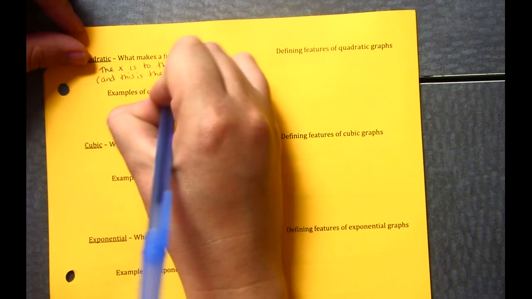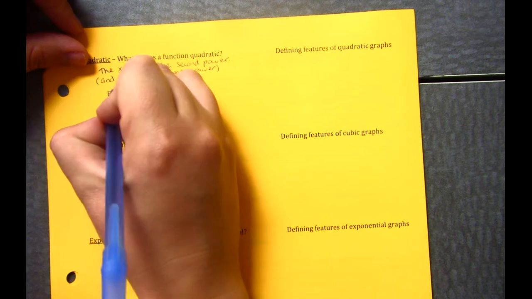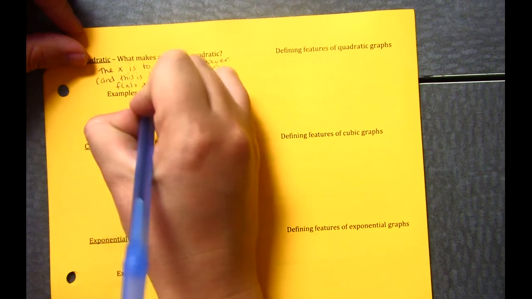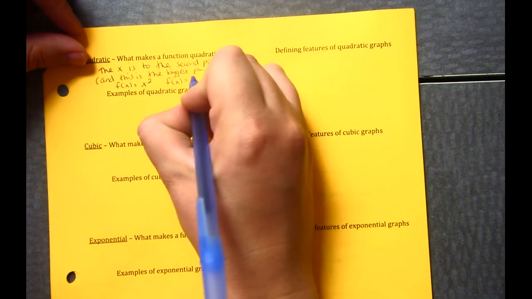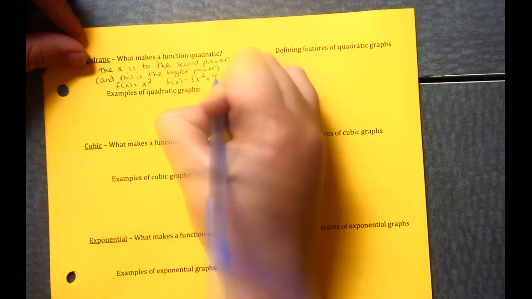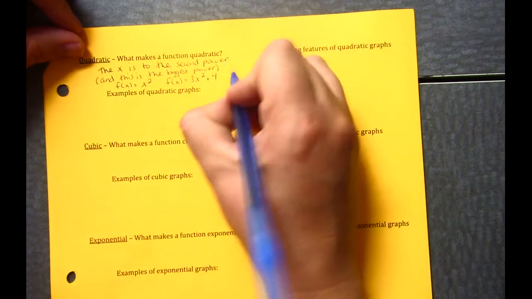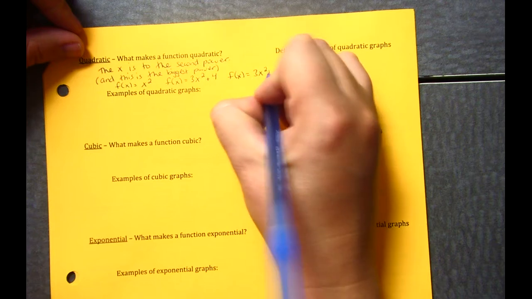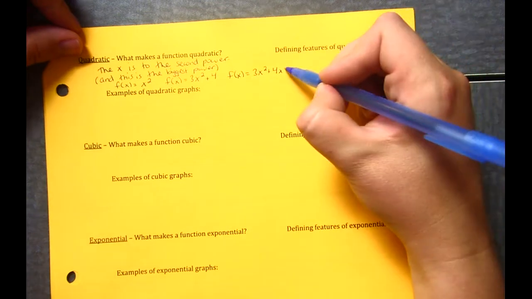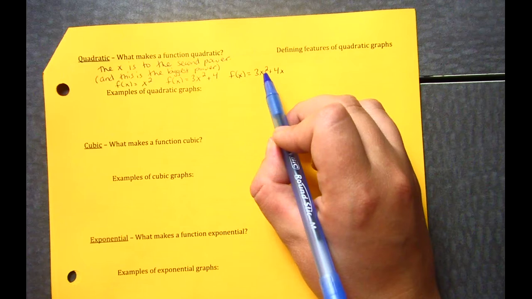And this is the biggest power. So this could look like f of x equals x squared. Or f of x equals 3x squared plus 4. In both of these cases, the x is to the second power, so it's quadratic. Another example could be f of x equals 3x squared plus 4x. Even though there's an x to the first power right here, because this squared is the biggest power, this is a quadratic function. It's not linear because the squared is here. We're looking at the biggest power.